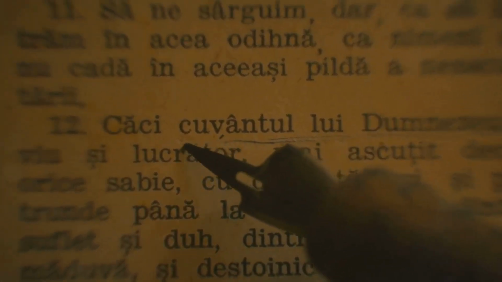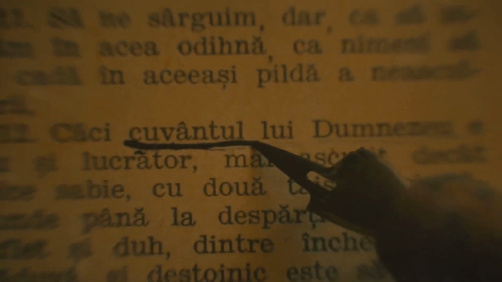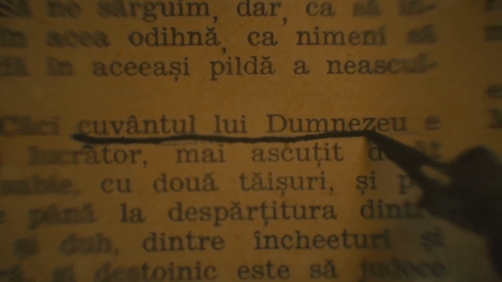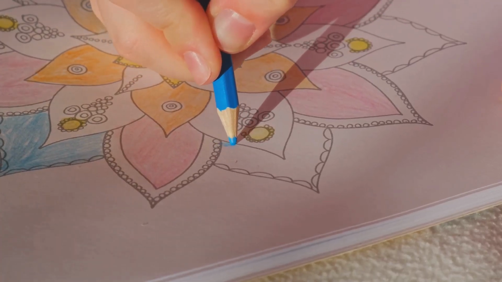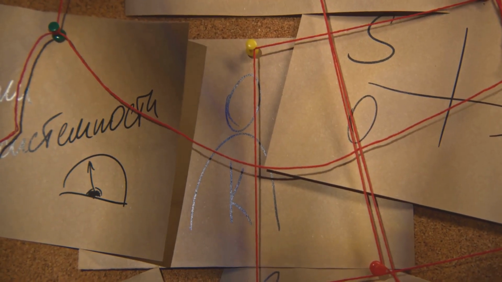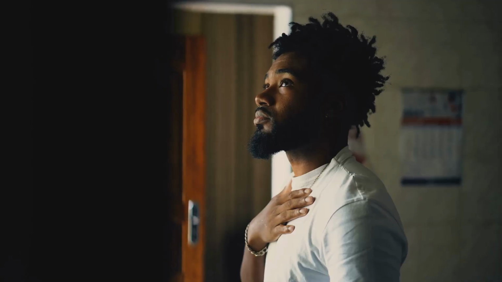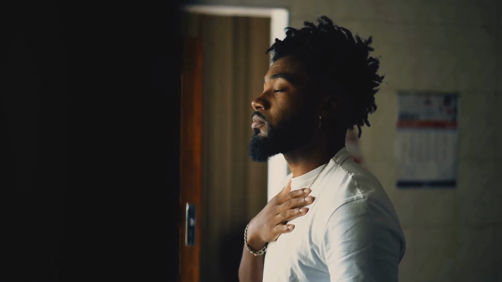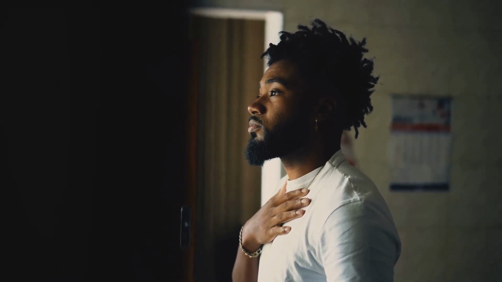He sets a rule. Everything in these 14 lines must relate to this one chosen image. This constraint doesn't limit him, it actually makes him more creative. He has to find new ways to connect his love to the metaphor he has selected. This process forces him to think deeply about his own heart and the nature of his devotion.